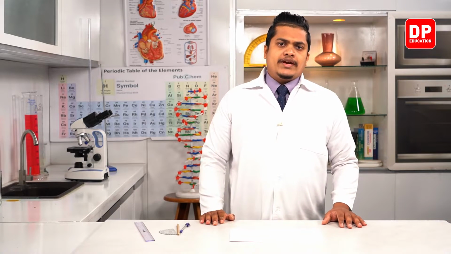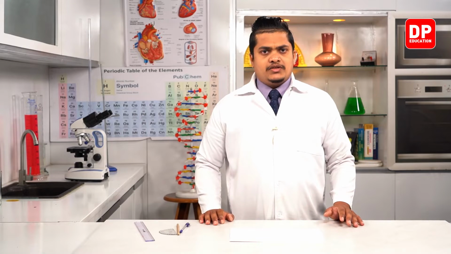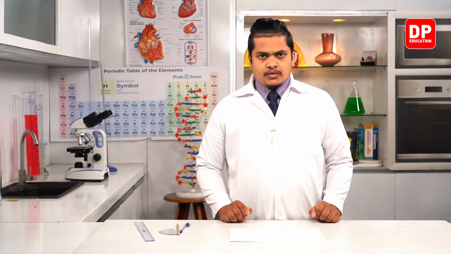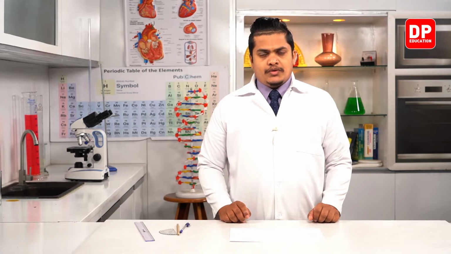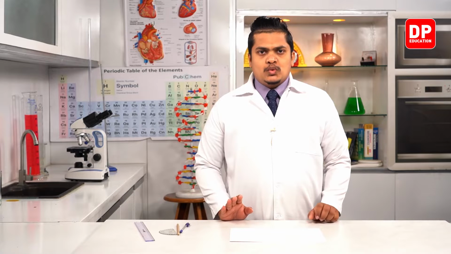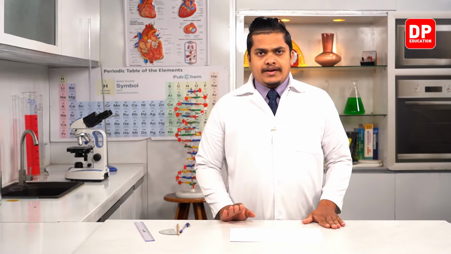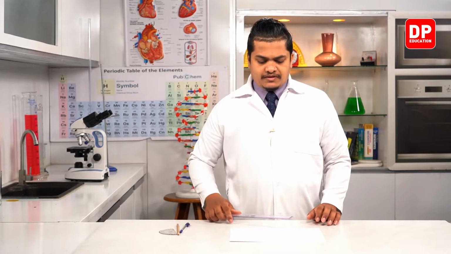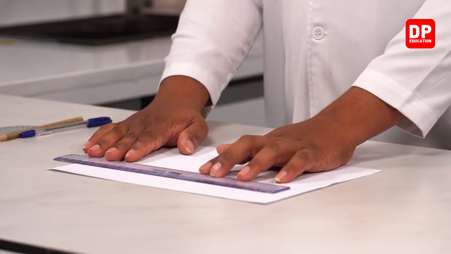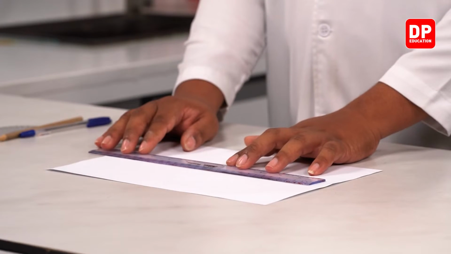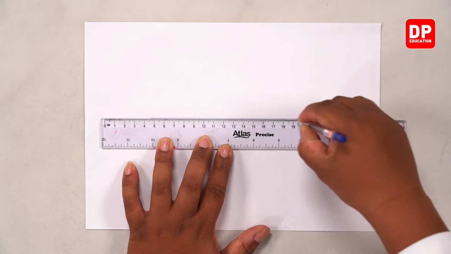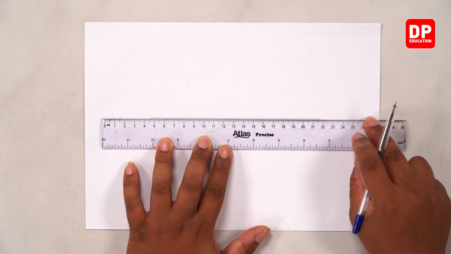So you know that there are two main laws related to plane mirror reflections. In a plane mirror reflection, you know that always the incident angle is equal to the reflected angle. So by using that principle, we'll be drawing the ray diagram related to plane mirror reflections. I'll use the ruler first. In here at the middle, I'll draw the plane mirror. So this is my plane mirror, my dear children.